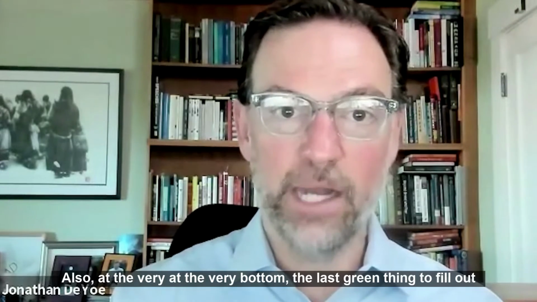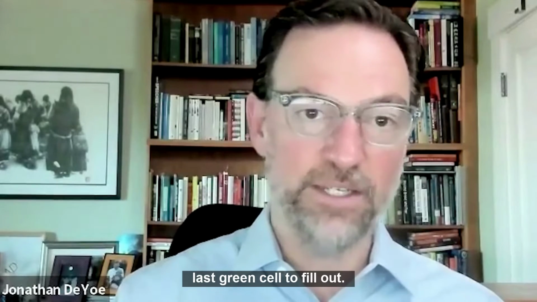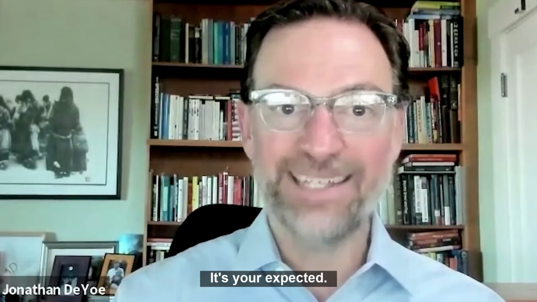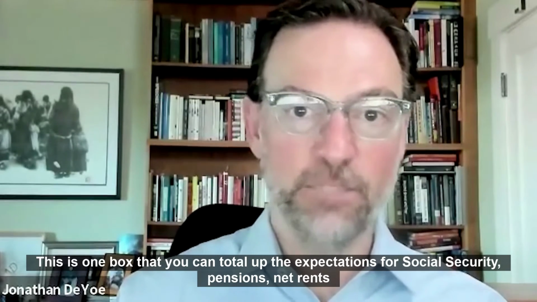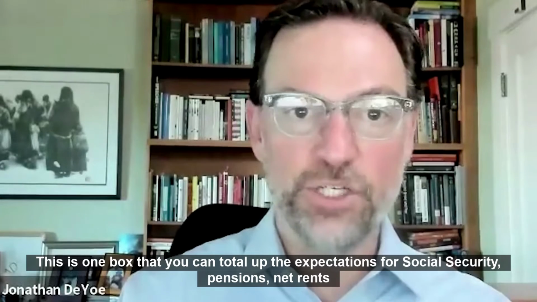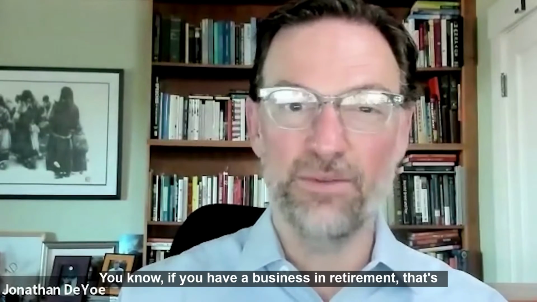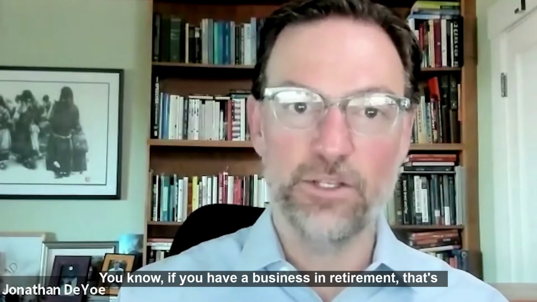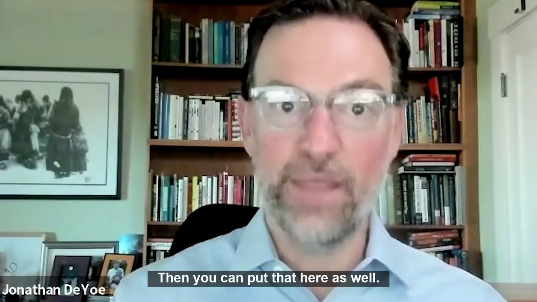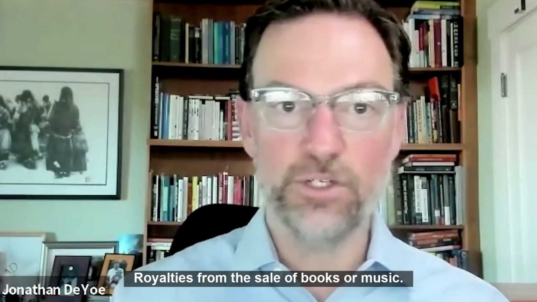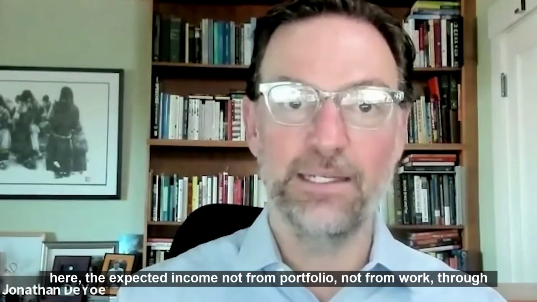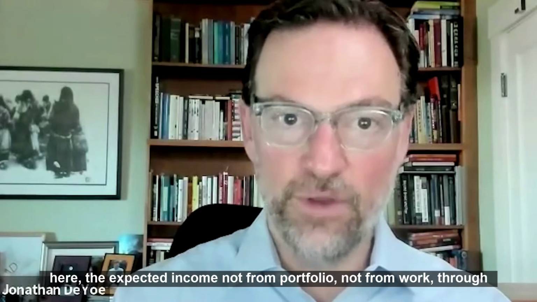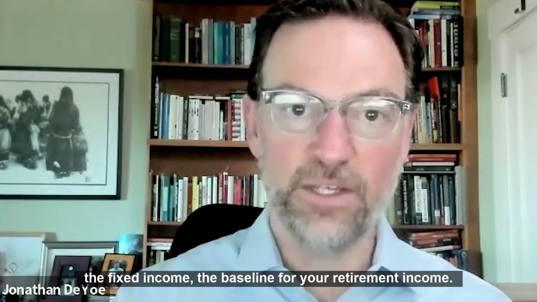Also at the very bottom, the last green cell to fill out is your expected fixed income in retirement. This is one box that you can total up the expectations for Social Security, pension, net rents. If you have a business in retirement that's going to spin off an income stream, then you can put that here as well. Royalties from the sale of books or music, if you're a musician or an author, all can fit into this one tab here. The expected income, not from portfolio, not from work, sort of the fixed income, the baseline for your retirement income.